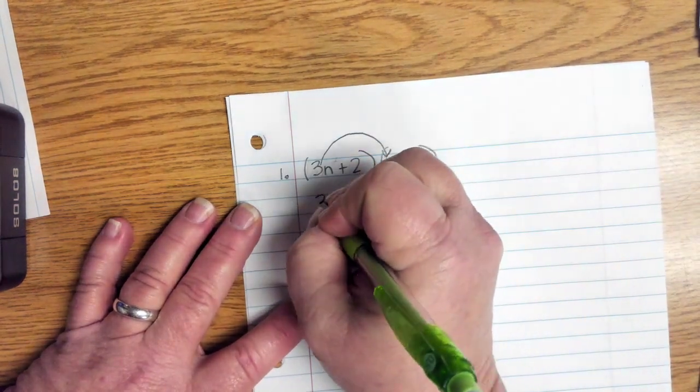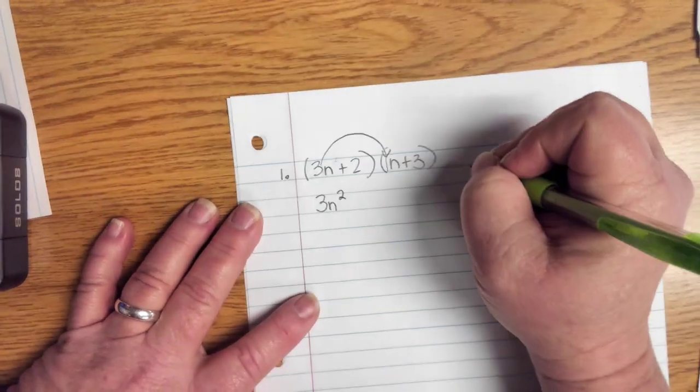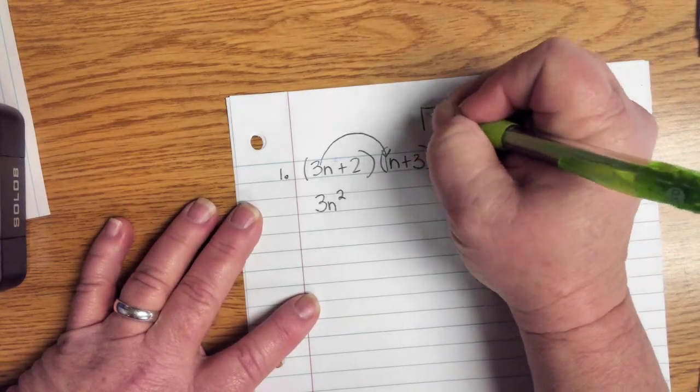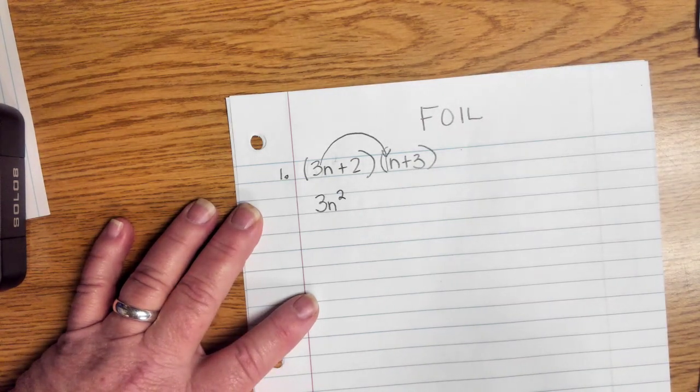3n squared. So now I have 3n squared. Okay? That is your F. I'm going to be using FOIL on all of these. I'm going to write that up there to remind myself. All right? Then I have my O to do, which is outer.